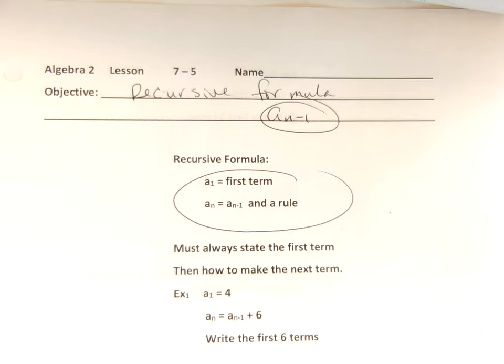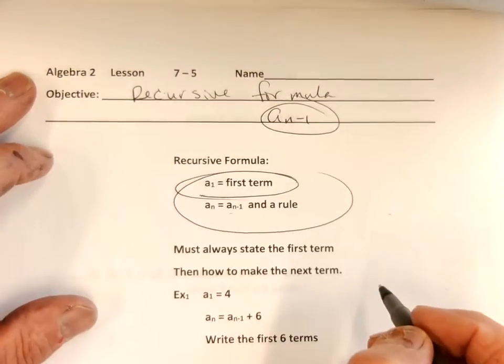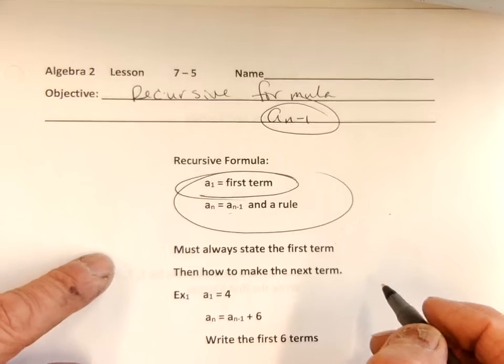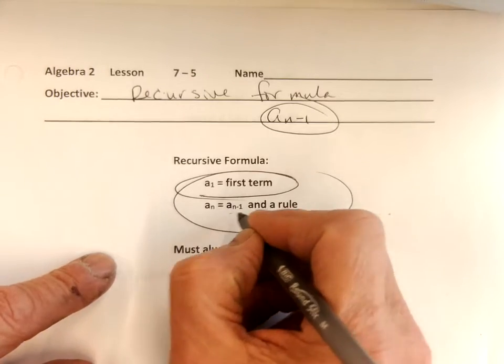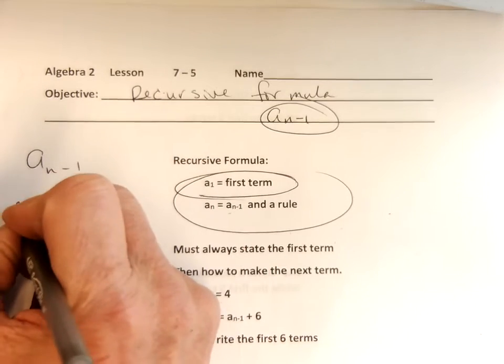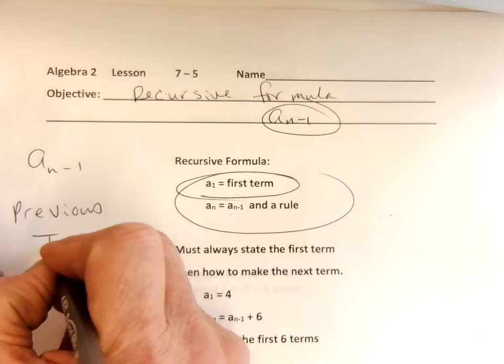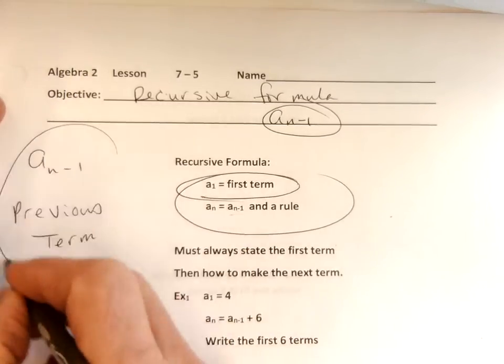Okay? But a couple of things we need to know. First of all, in our formula, you have to know the first term. You have to be given the first term. And then this rule, a to the n minus 1, we're going to write as the previous term. That's the easiest way to remember it.